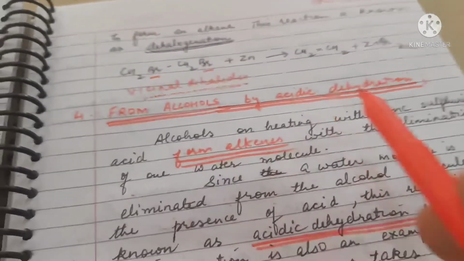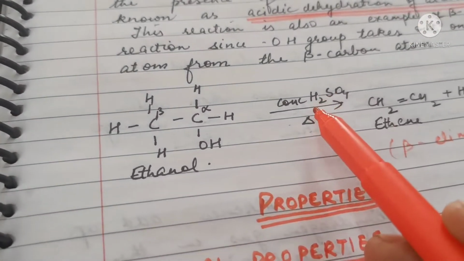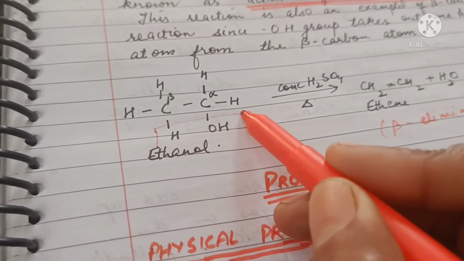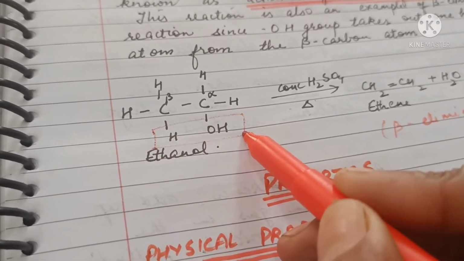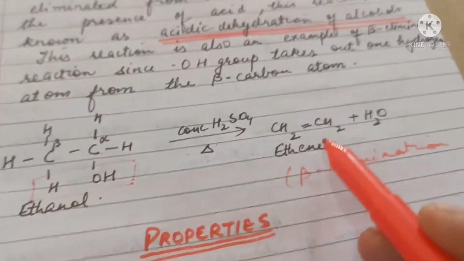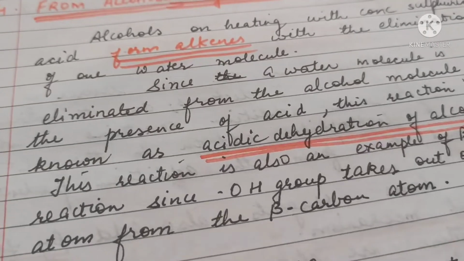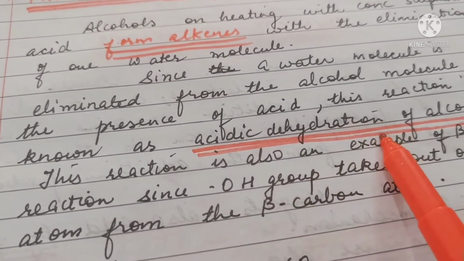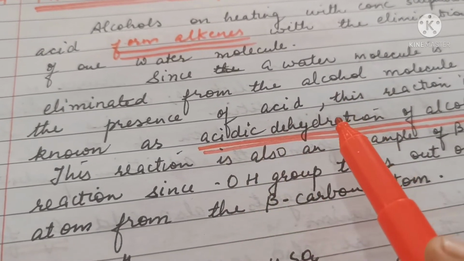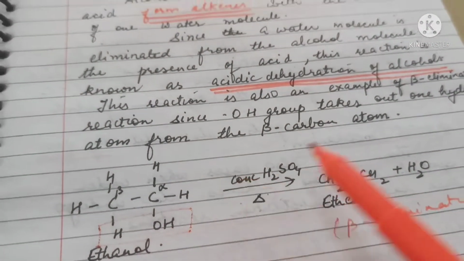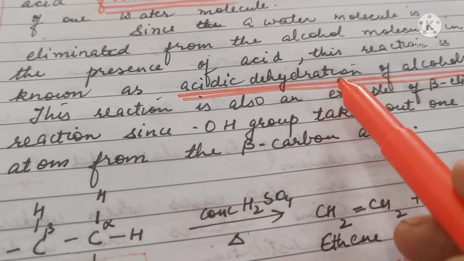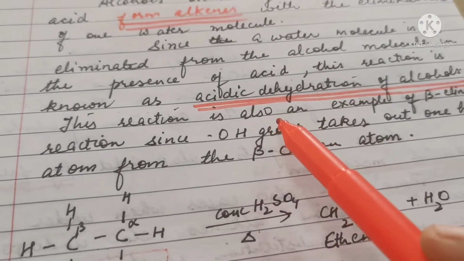From alcohols by acidic dehydration. So when alcohols are heated with concentrated sulfuric acid, again elimination occurs. H and OH will combine to form water and a double bond will be formed here. So as this elimination occurs in the presence of acid and water is removed, this reaction is called acidic dehydration. Dehydration means removal of water.